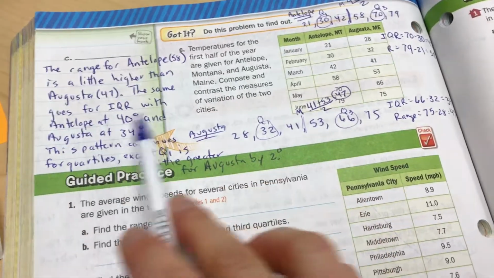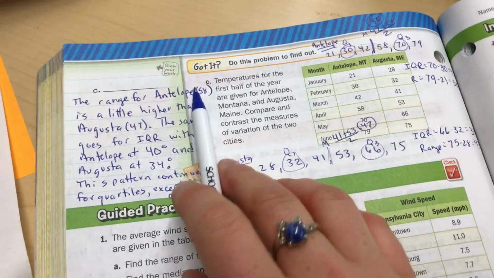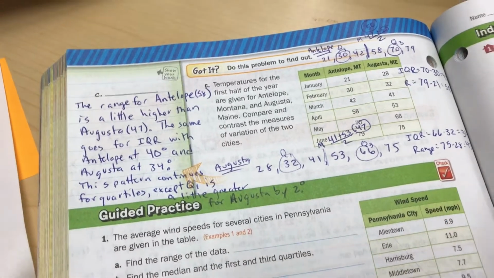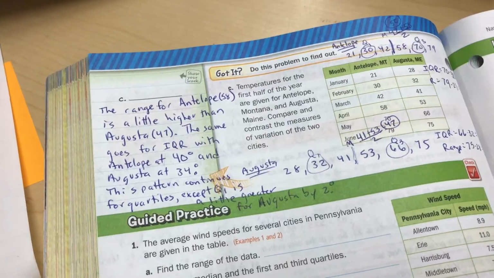So that's how you write a description to compare. You make sure that you give the numbers and you say if things are close or greater or less.